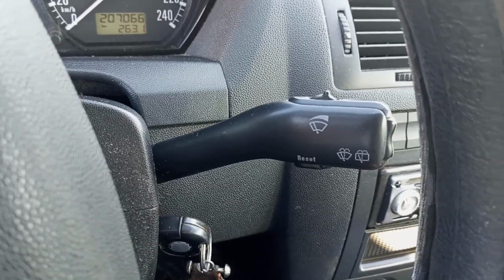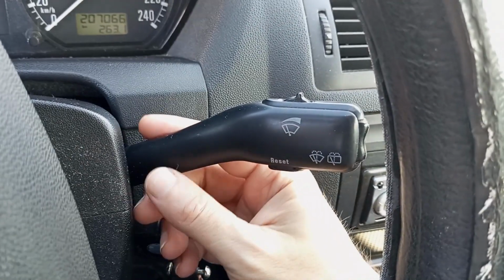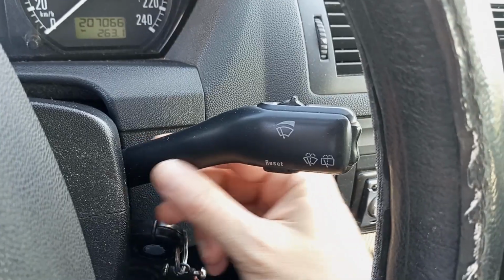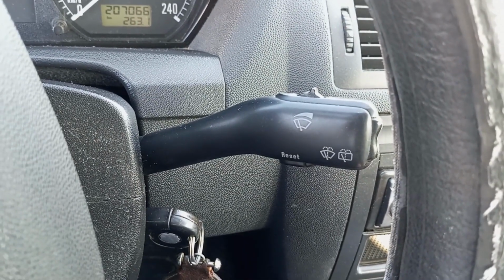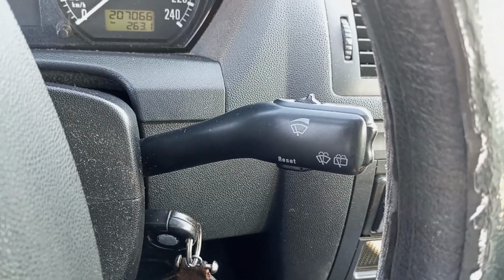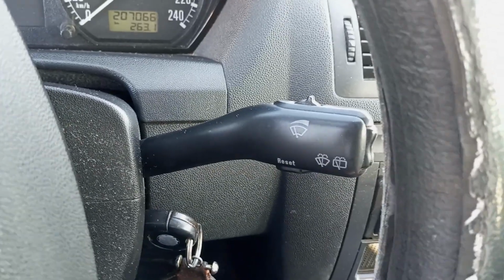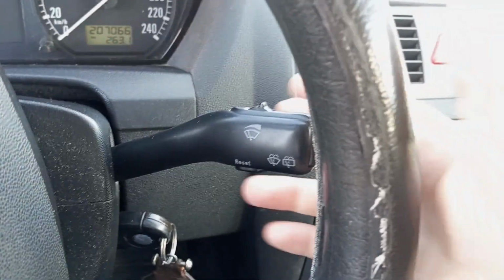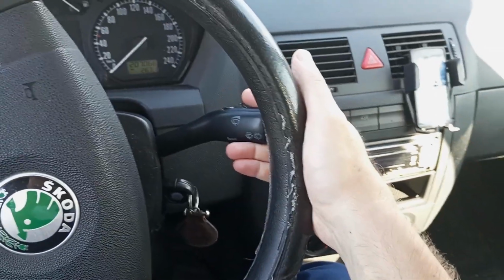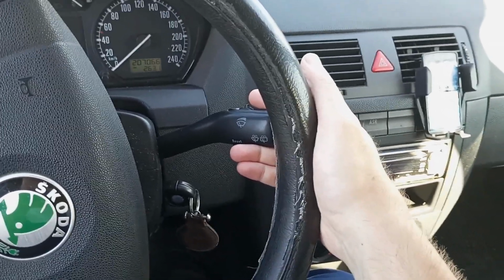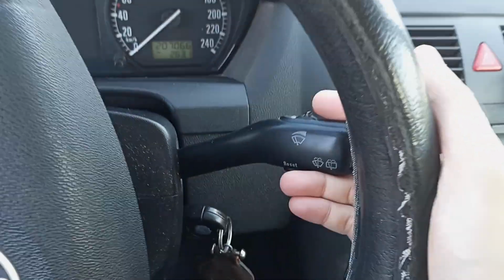What you'll find behind the steering wheel is a stock similar to this one, okay? What this is, in fact, is a simple switch, a multifunctional and multi-directional switch. It's made this way so your fingers can reach the command behind the steering wheel and you don't have to take your hands off the steering wheel at the same time. It's a very convenient invention.